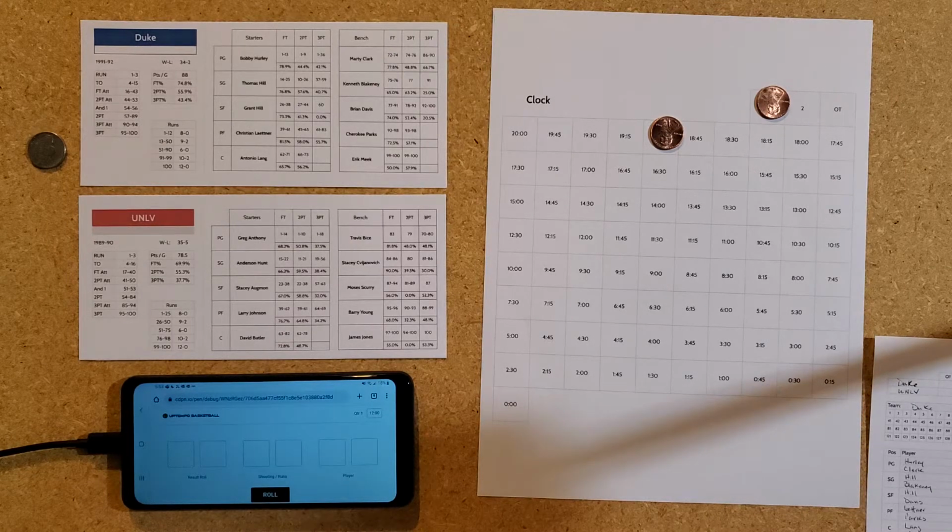Welcome back to another Uptempo basketball game. In this game, I'm going to be showing off something brand new. This is going to be the NCAA version of Uptempo basketball. So far, we've only done NBA seasons, but I do have plans to do some NCAA basketball.